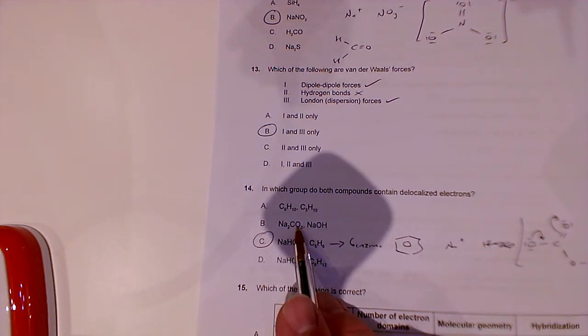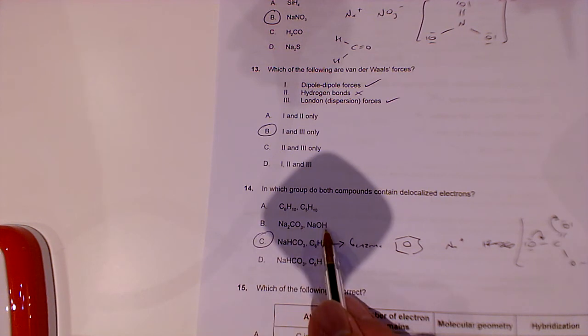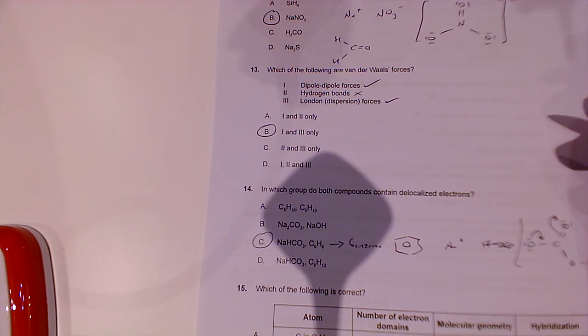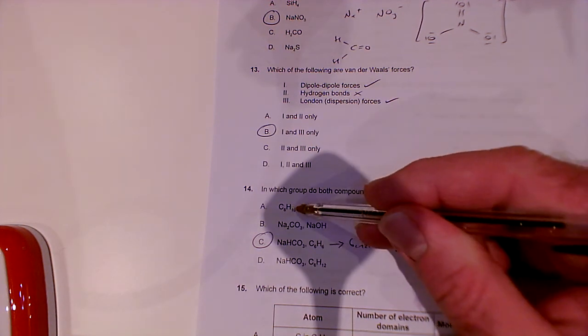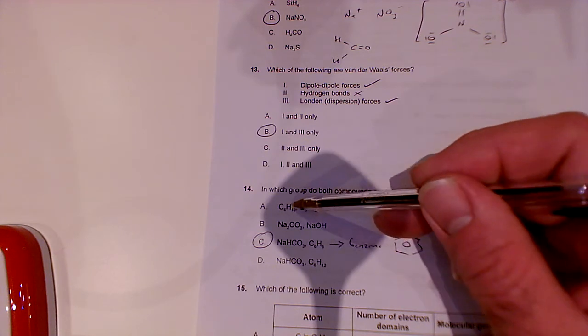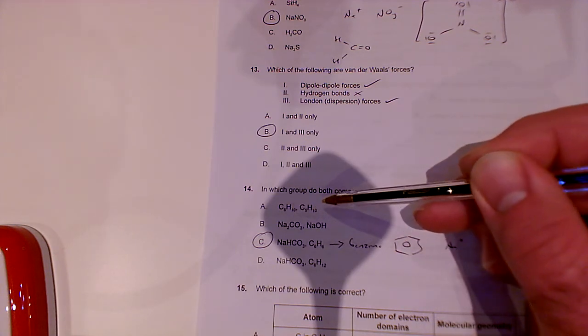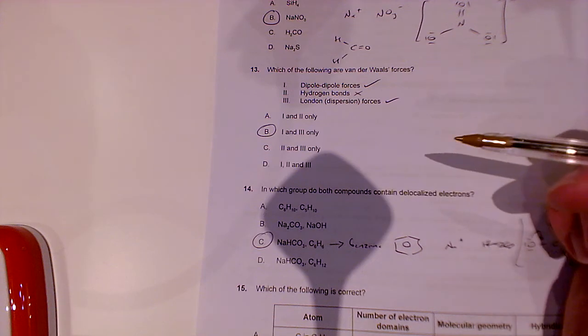In this case, the carbonate ion is present, so that would have delocalization, but not the sodium hydroxide. In this one, it's C6H10, which is quite a lot less, actually. That's not CnH2n, whereas this one is, so this one looks like an alkene, so that could be pentene, for example, or cyclopentane.